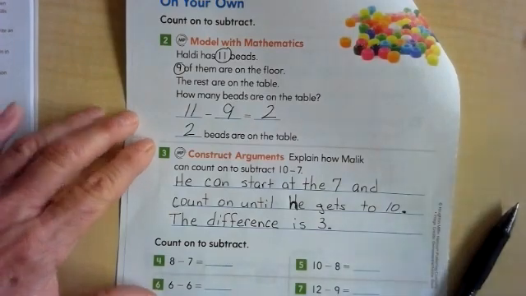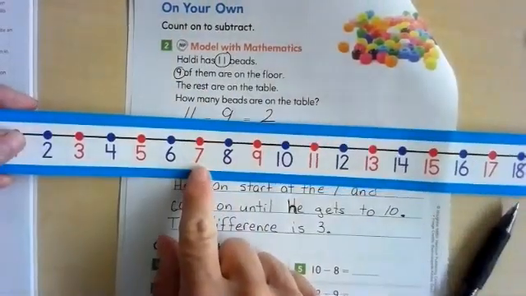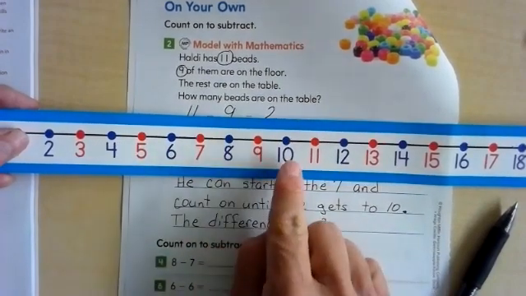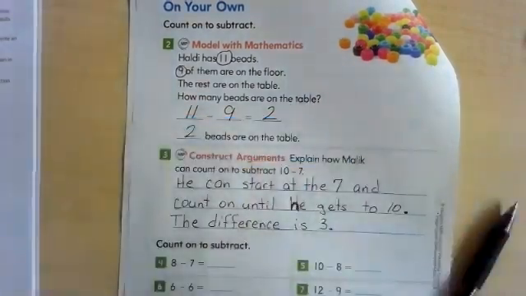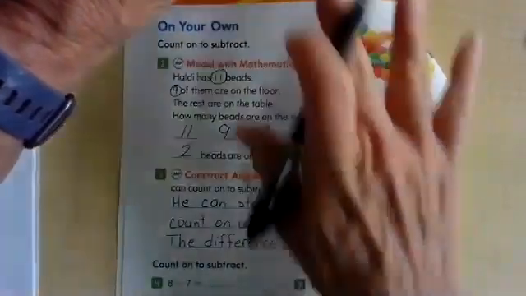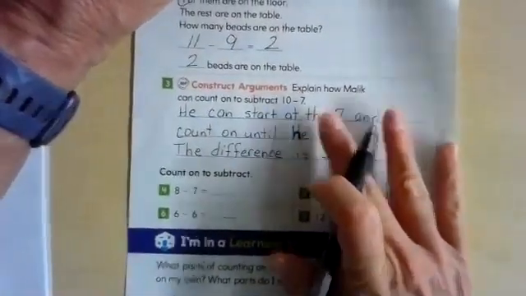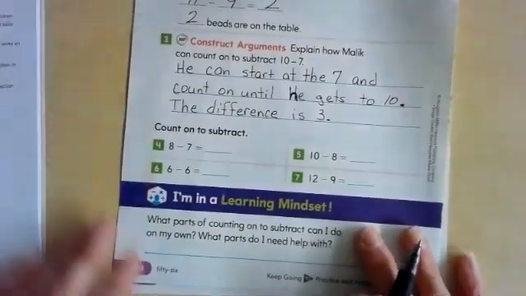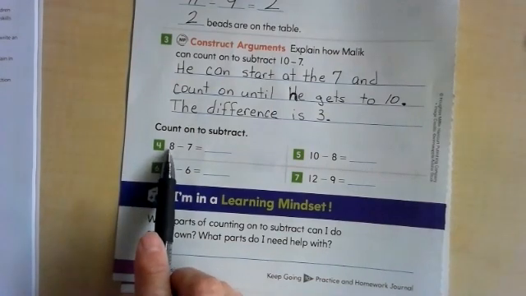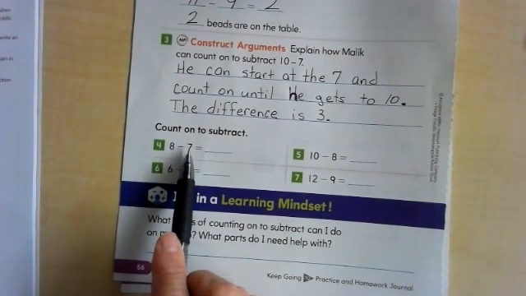So on our number line, again, we started at 7 and we counted on until we got to 10. 1, 2, 3. So we can check our answer on our number line. The difference is 3. Let's look at the bottom part. We're almost done with today's lesson. It was a short one. So count on to subtract. So let's look at these 4 problems here, and we're going to count on. Remember, when we subtract, the big number is always first, but we start with a small number to count on.